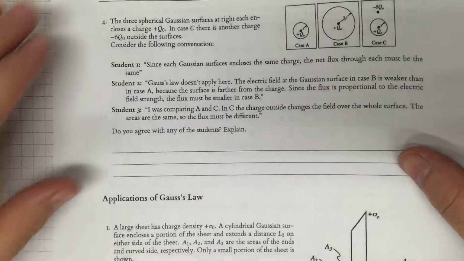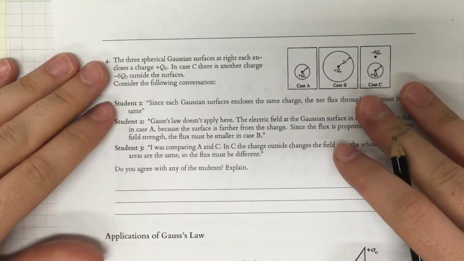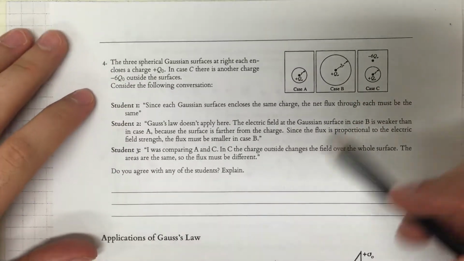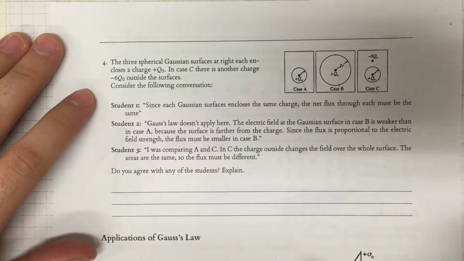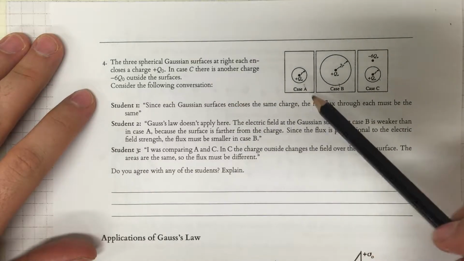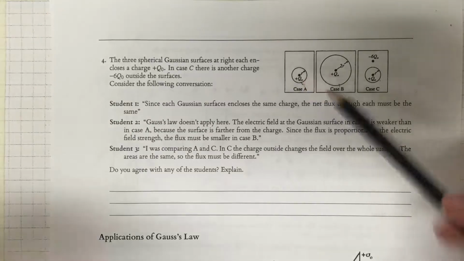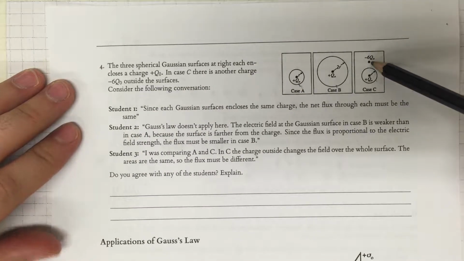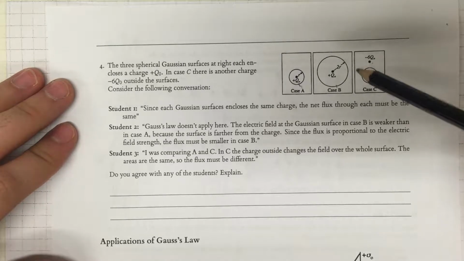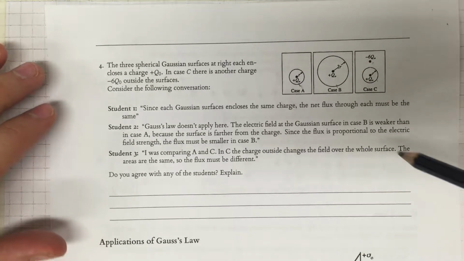All right, let's move on to 6. Now 6 hits at some very important aspects of Gauss's law, so I'm going to read through it. Here we have 3 spherical Gaussian surfaces, each enclosing a charge Q naught. Now in case C, there's also a -6 Q naught located on the outside. And here we have 3 students that are speaking with each other.